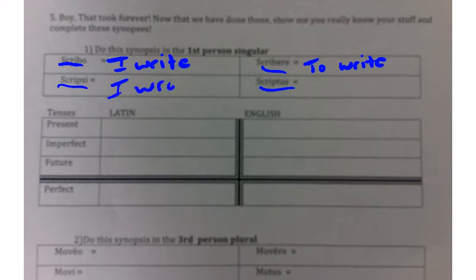So scribo is just your first principal part. That's just I write. Scribere, that's your infinitive, right? So to write, right? That's that RE form. Scripsi, that's your third principal part. So your third principal part, always used for that perfect, right? That's that first perfect form, I wrote.